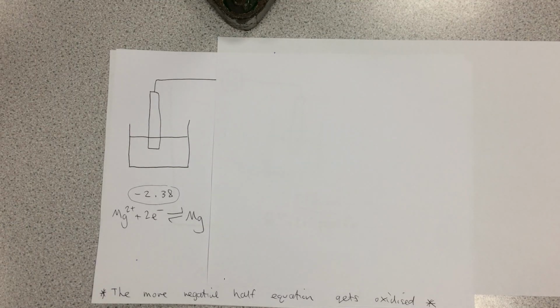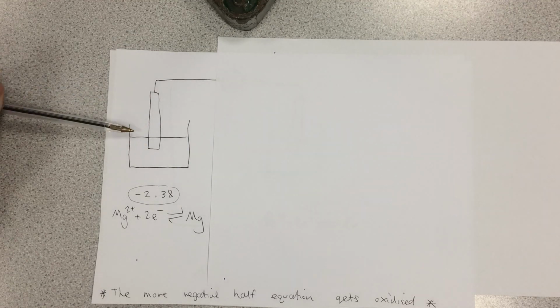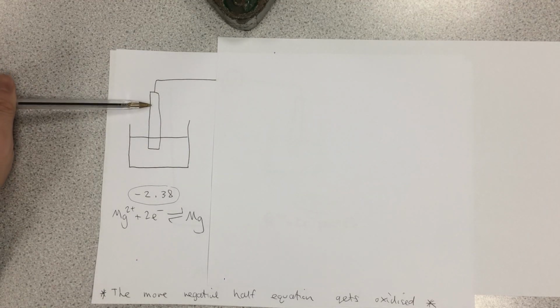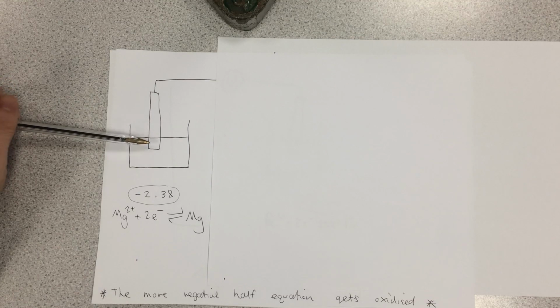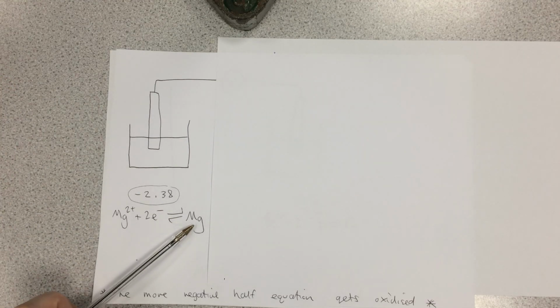Okay guys, so this is a video explaining how a cell works, how an electrochemical cell works. So before you can get a cell, you need a half cell. A half cell is when you have an element in two different oxidation states. So I've got an example here, and I have a solid strip of magnesium represented in the equation here.